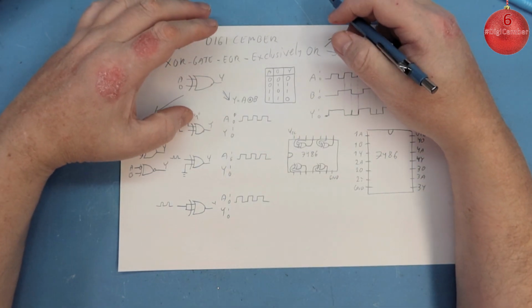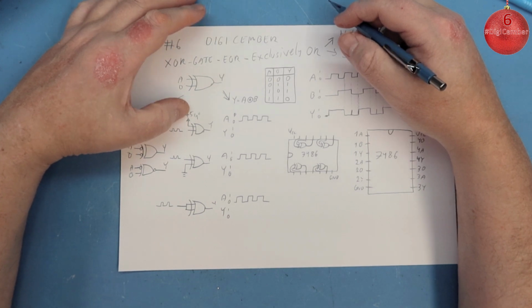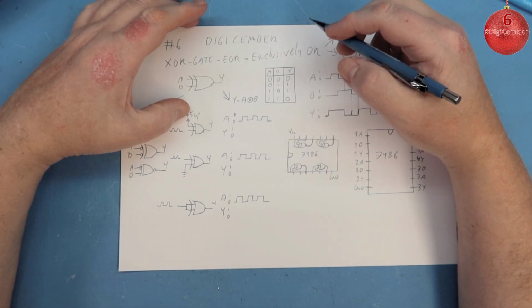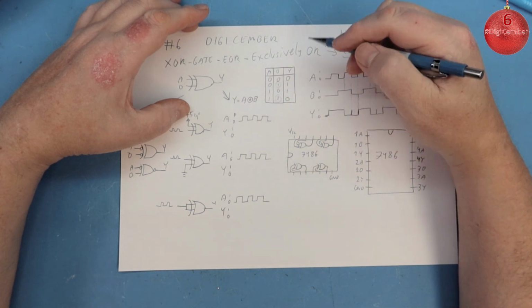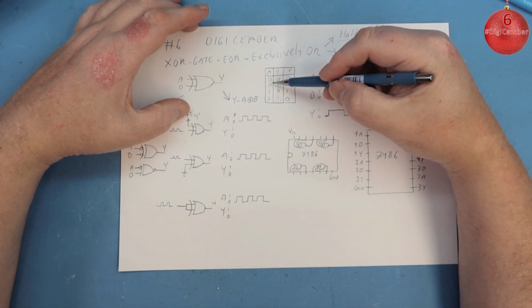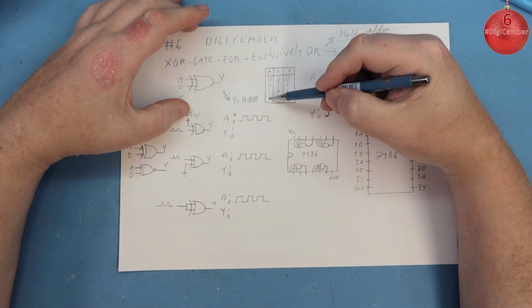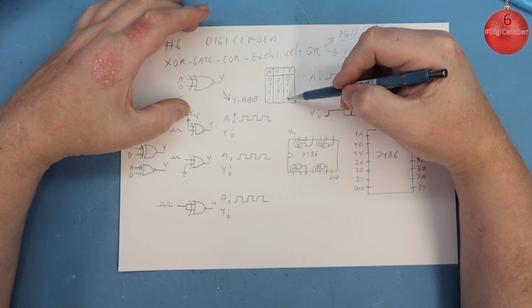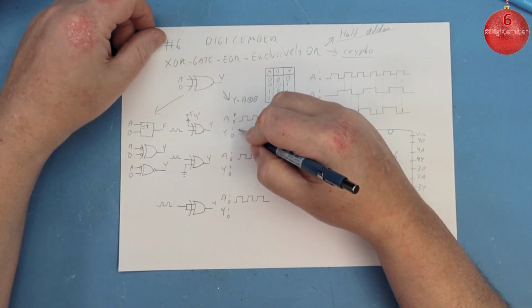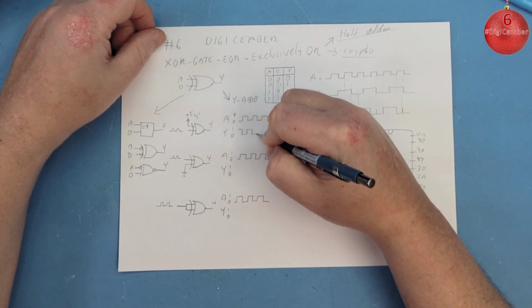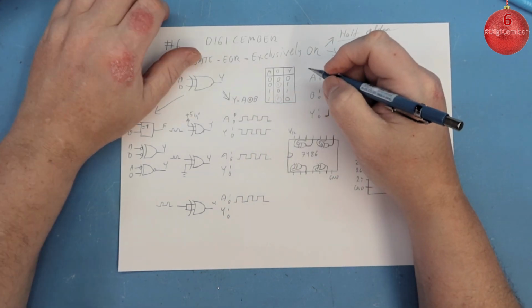And what will happen here? This will have a fixed 1 on the B, and that means that we have these situations here. They have a fixed 1, and you can see that if the A is 0, this will be a 1, and if the A is 1, this will be a 0 with a fixed 1 here. So that actually means that we have invented another inverter.